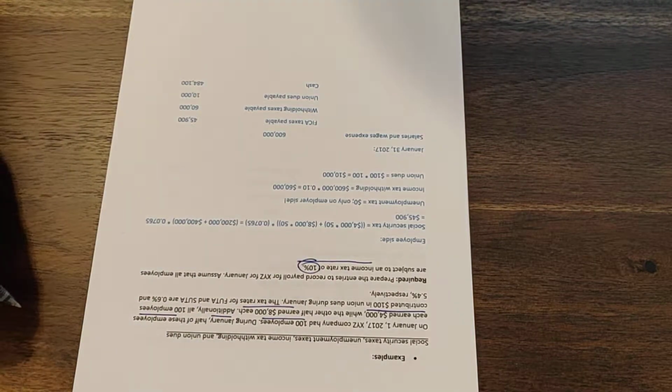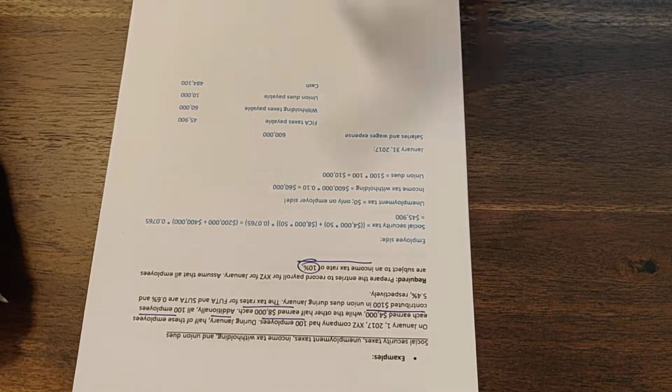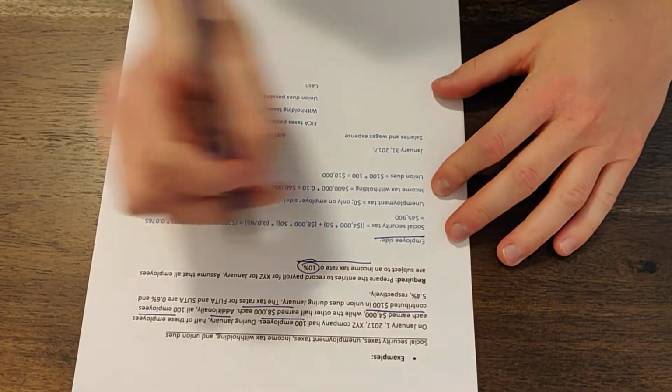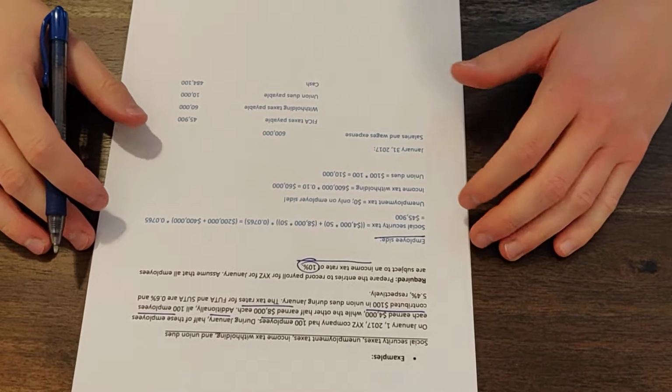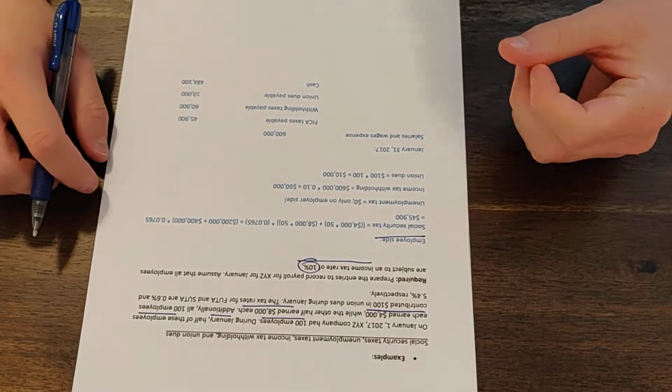Okay, so basically what we need to do is do two sides of the journal entry. We need to do the employee side, and then on the second page at the top here, you can see that we're going to do the employer side. Okay, so first, we'll start with the employee side.